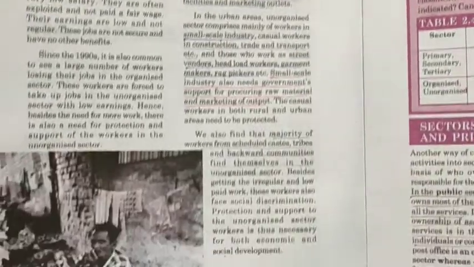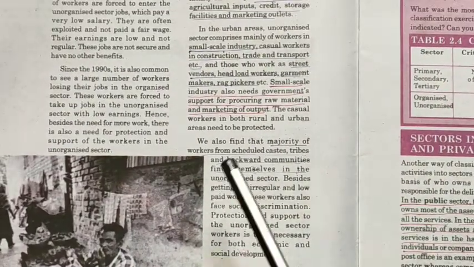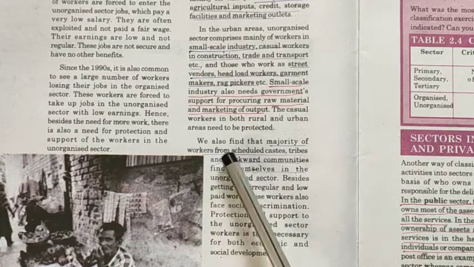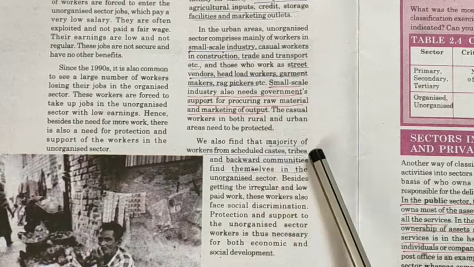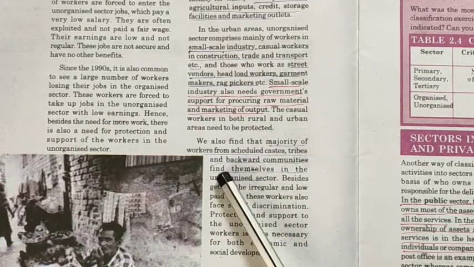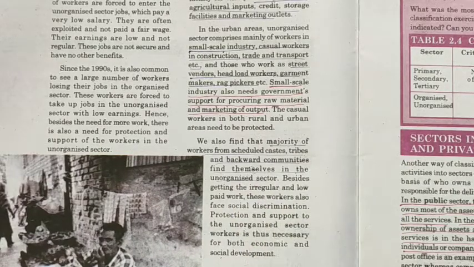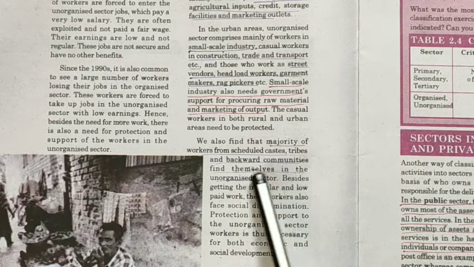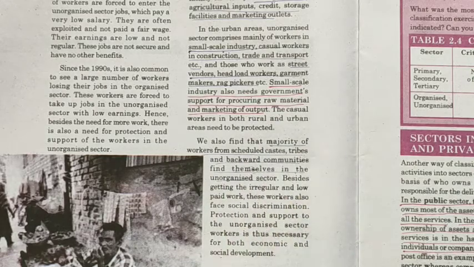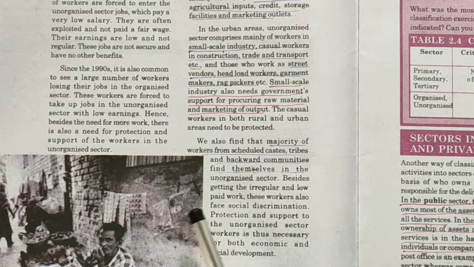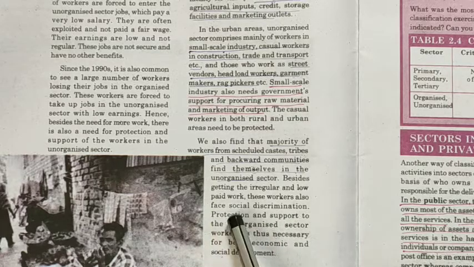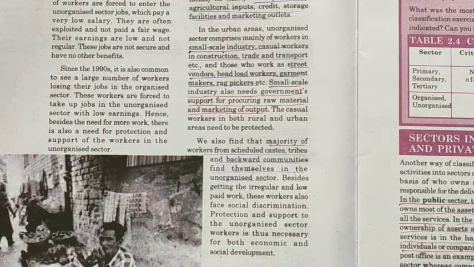We also find that the majority of workers from scheduled castes, tribes and backward communities find themselves in the unorganized sector. These people get very low payment, and besides the low payment, these workers also face social discrimination and other irregularities.